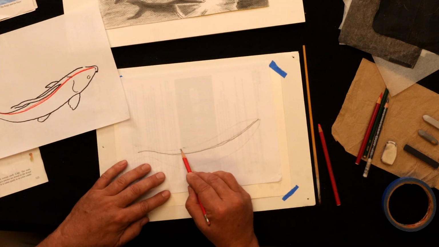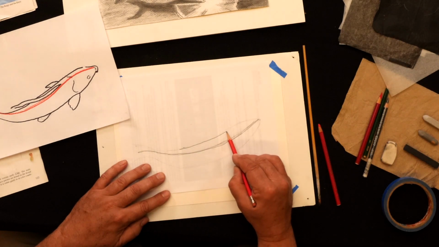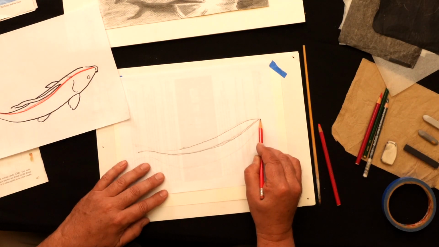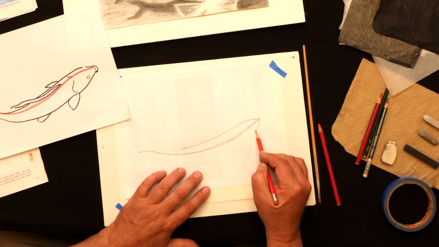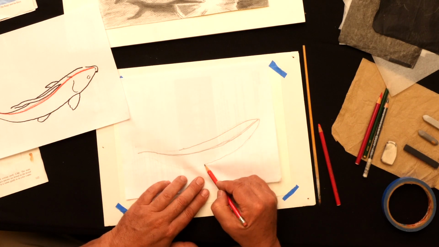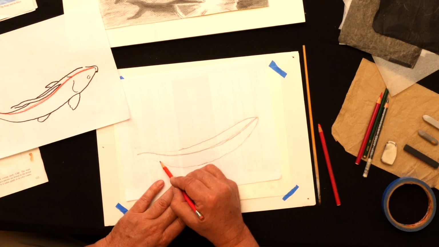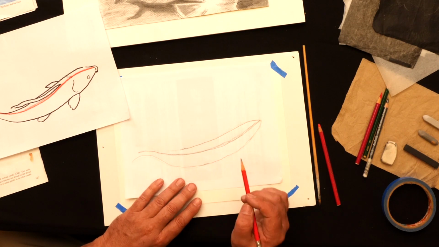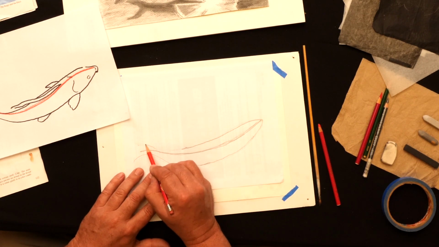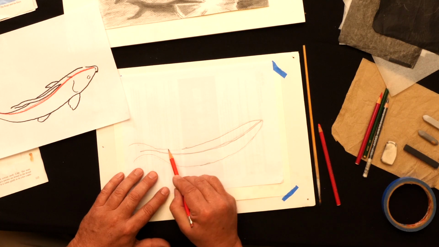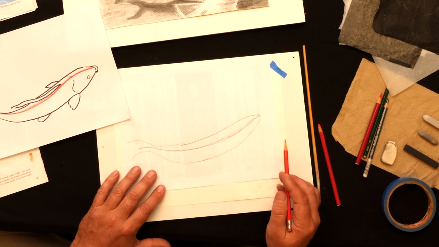Now above that, we're going to add the thickness of the fish. There's where his head is going to be. And then let's come down here and draw the thickness of his body. The tail is just a little frown line at the end, and you could do another frown line at that end. And that's the basic shape of our fish.